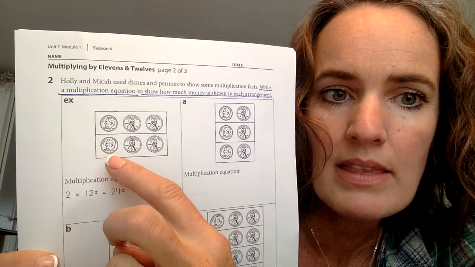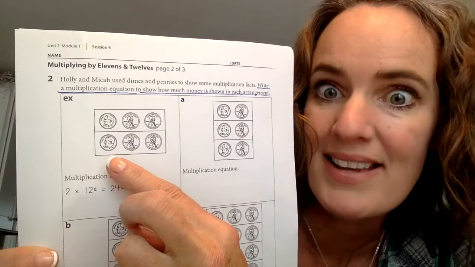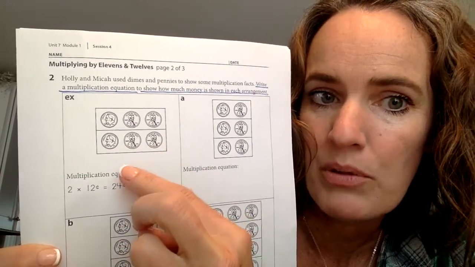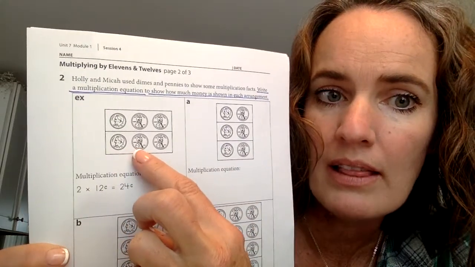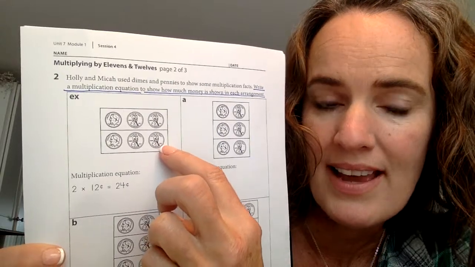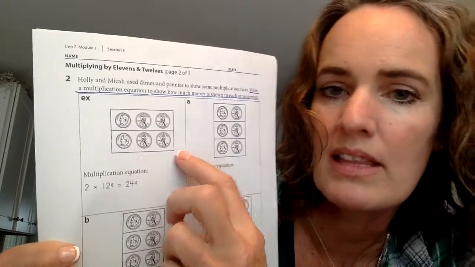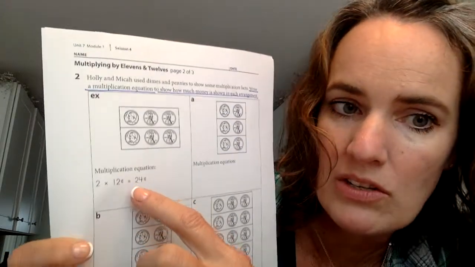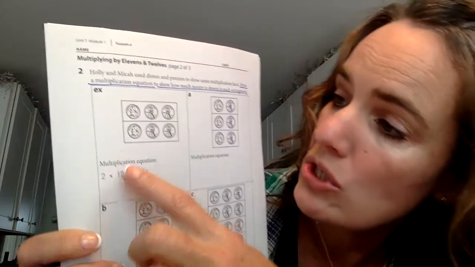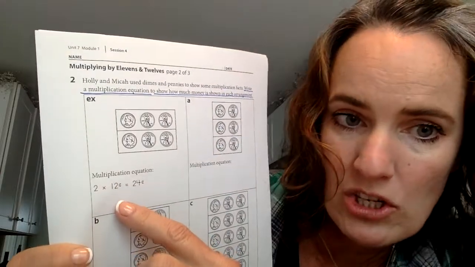Okay, so I'm looking at this first arrangement. You can see that these guys are different. They're a little bit smaller. Those are dimes. What's a dime worth? 10 cents. And the pennies are worth 1. So in this row, I have 10, 11, 12 cents. Yes? And in this column, I have 20. That doesn't really matter. They just want us to say how much is represented here. So you can see a multiplication equation. 2 times 12. I've got 2 rows with 12 in each.